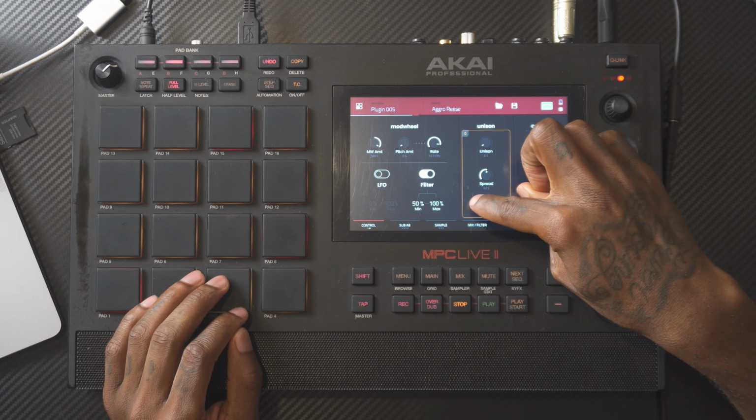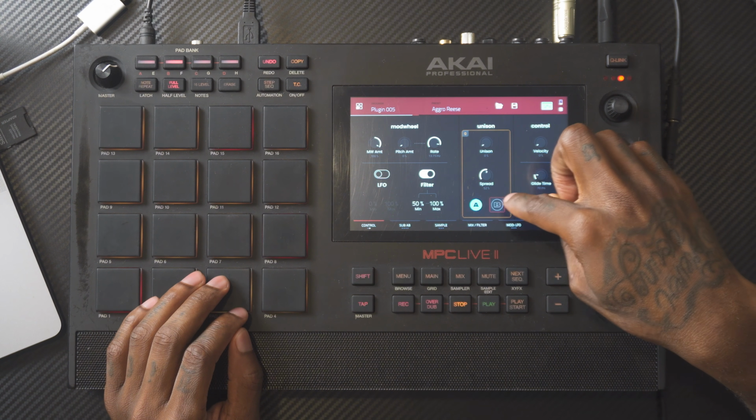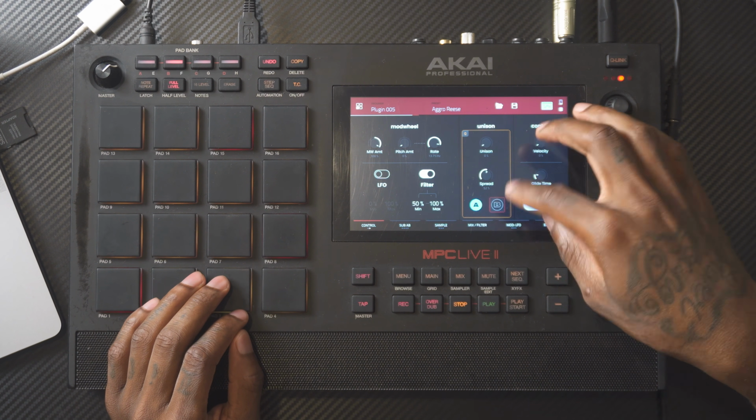Yeah, that's fire. And you can automate that as well. And you could put it to one of the oscillators, so you could put it on any of the sound waves. So you could have one oscillator without the unison and another one with it, and it would sound like that.